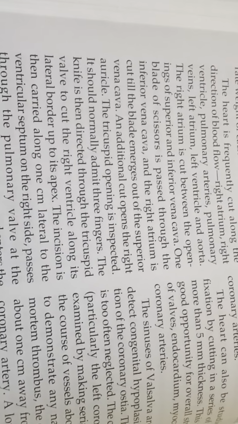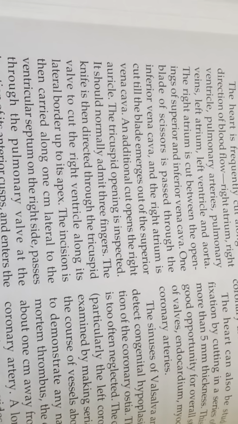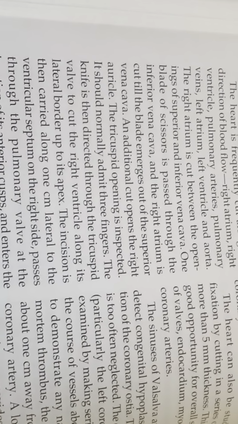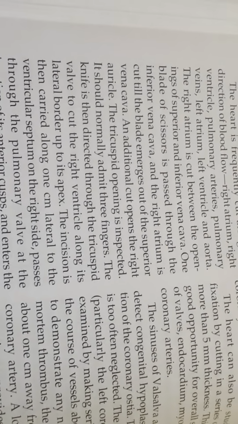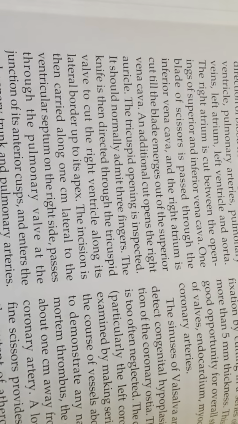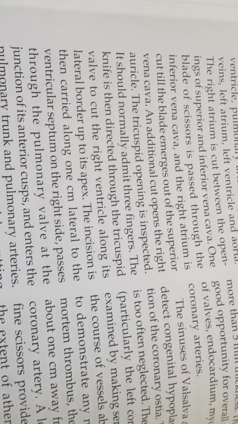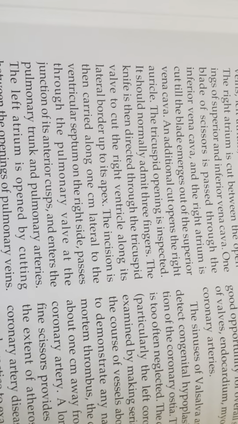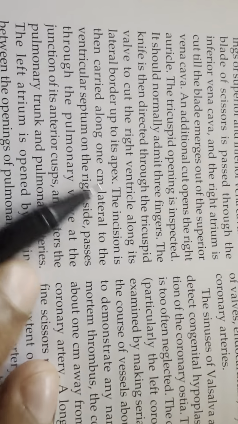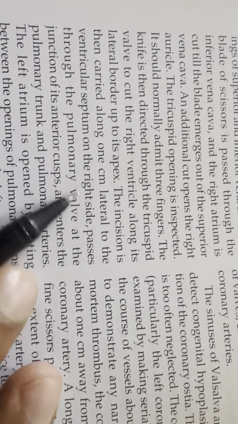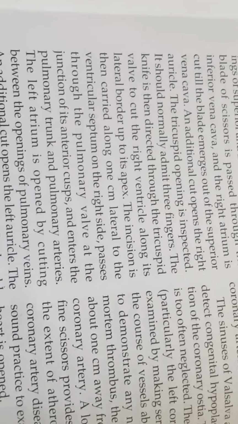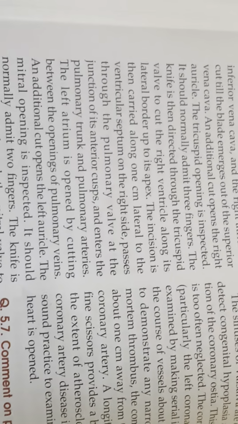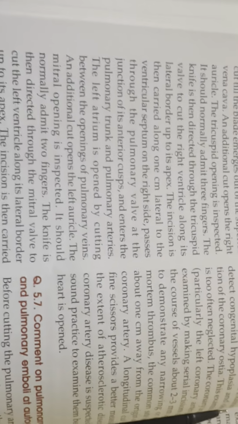The tricuspid opening is inspected. It should normally admit 3 fingers. The knife is then directed through the tricuspid valve to cut the right ventricle along its lateral border up to its apex. Incision is then carried along 1 cm lateral to ventricular septum on the right side, passes through the pulmonary valve at the junction of its anterior cusp and enters the pulmonary trunk and pulmonary artery.